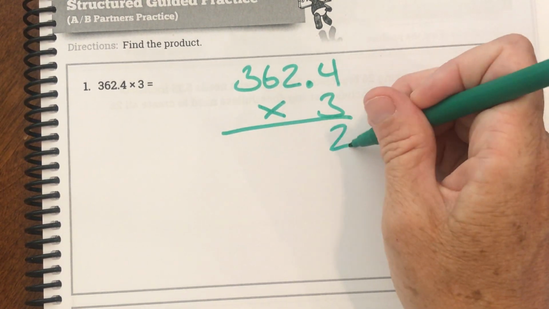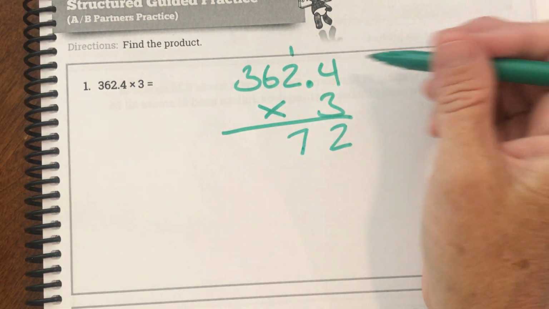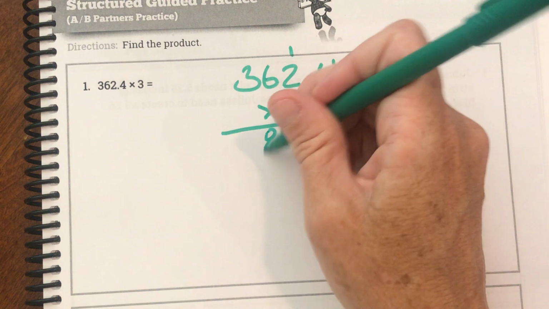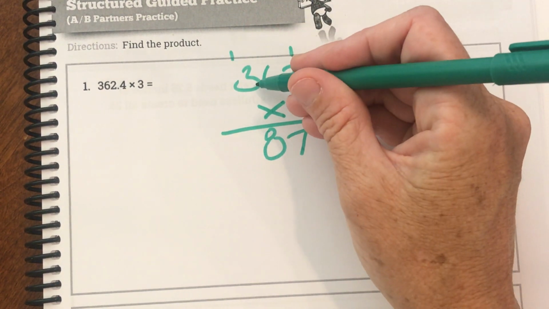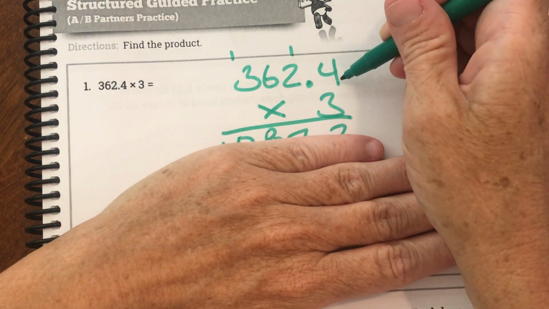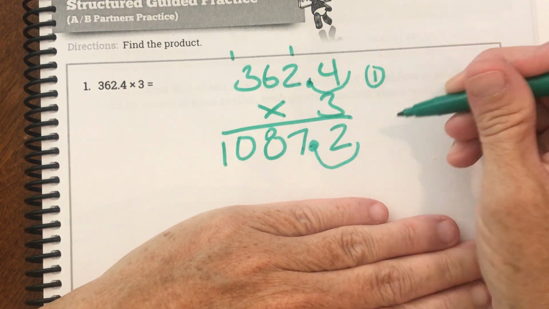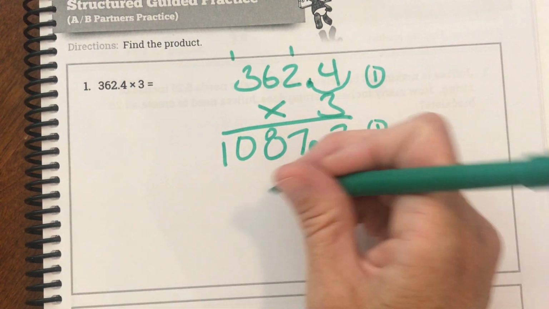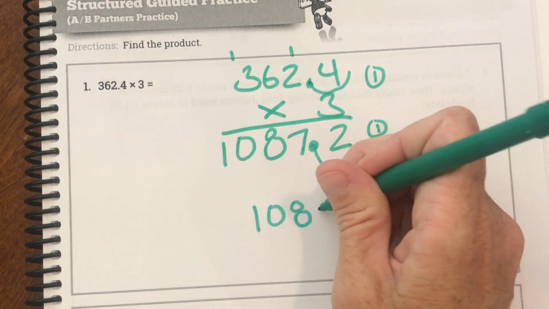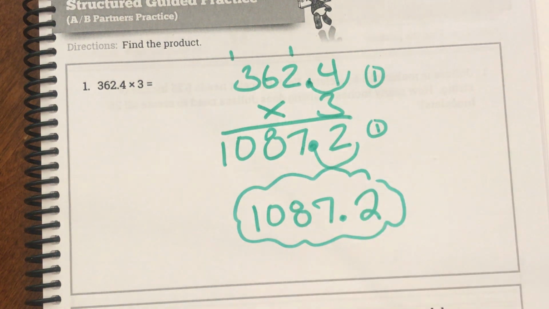Step 2 is we're just going to multiply like regular. 3 times 4 is 12. 3 times 2 is 6, plus 1 is 7. 3 times 6 is 18. 3 times 3 is 9, plus 1 is 10. And after we're done multiplying, then we're going to do our loops. So our problem has only 1 loop, so our product or our answer can only have 1 loop. So our answer is 1087 and 2/10.